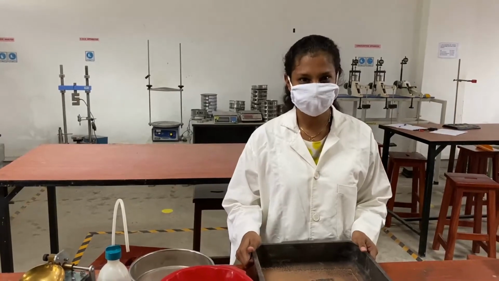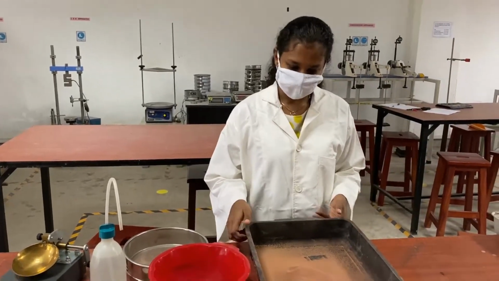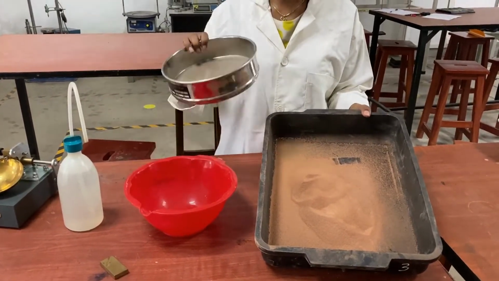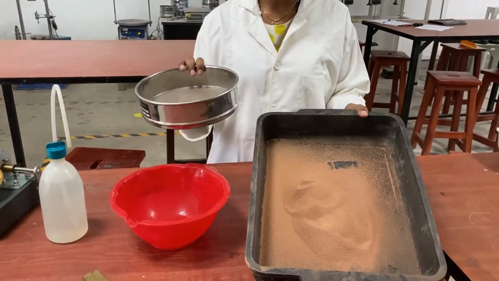Okay, so today we are here to do the Atterberg limit test. For that we need a soil sample that is sieved through sieve number 40, which we have already done.